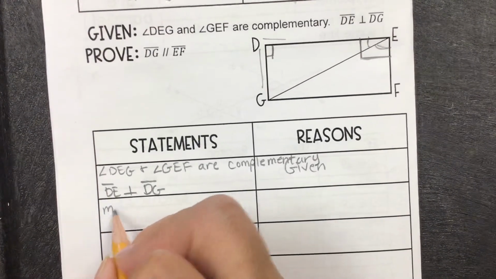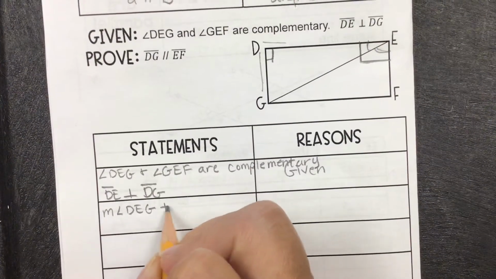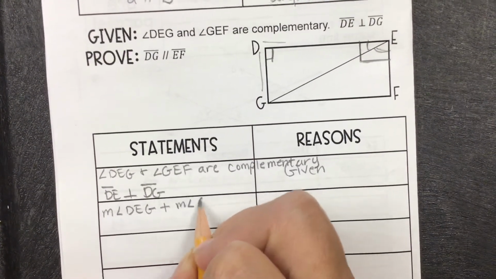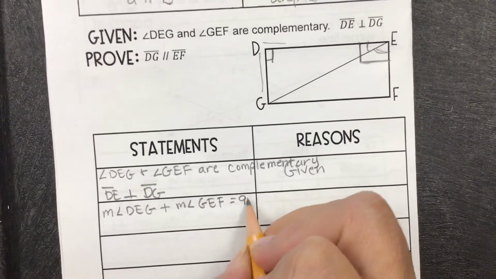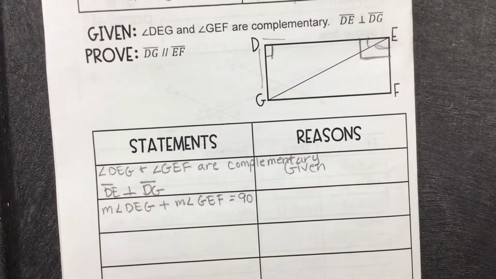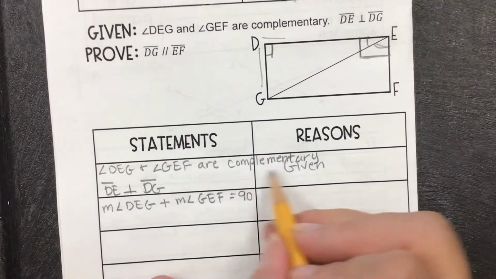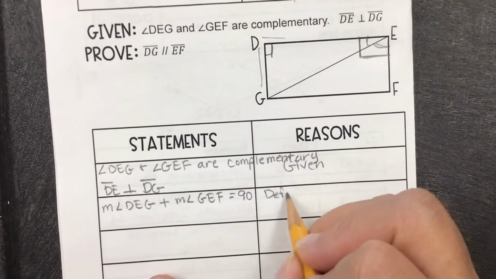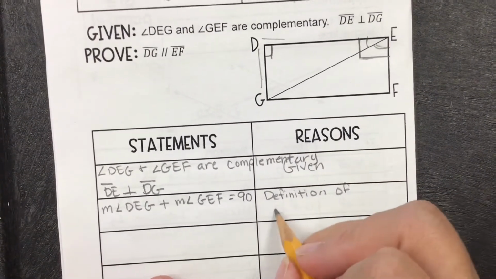Now we can say that the measurement of angle DEG plus the measurement of angle GEF equal 90 degrees. And that's because of the definition of complementary.